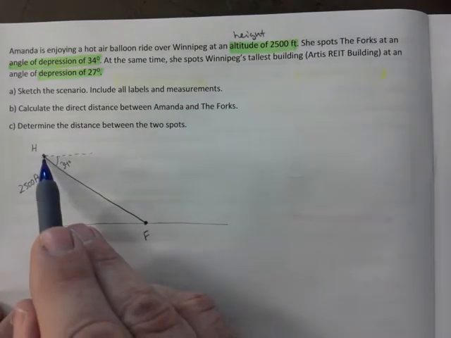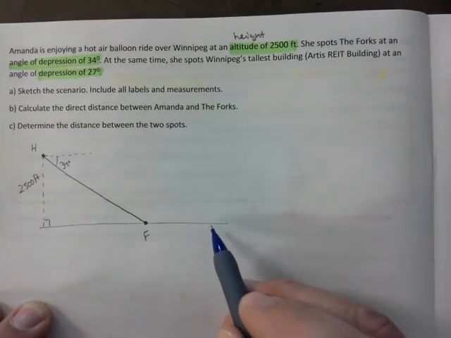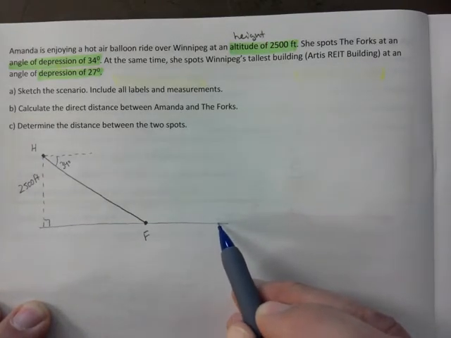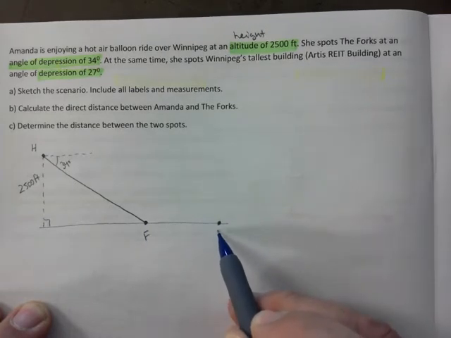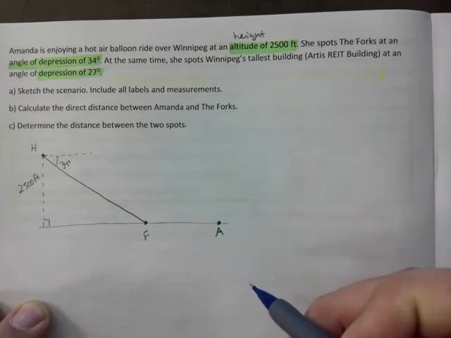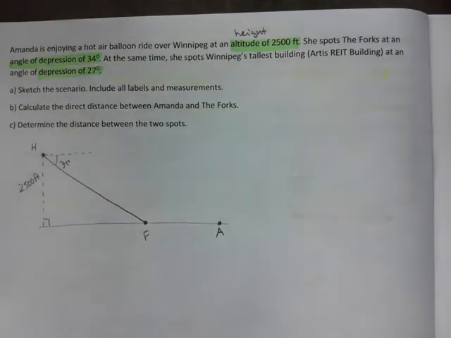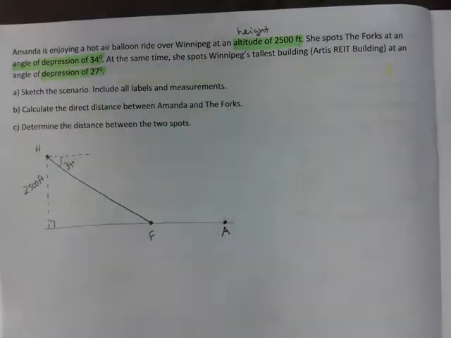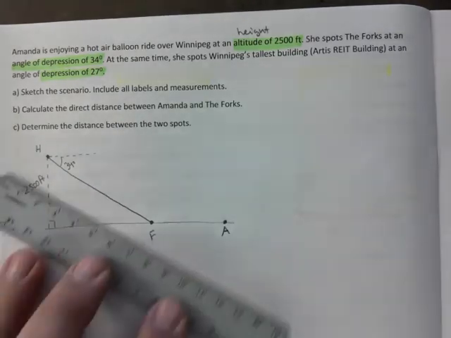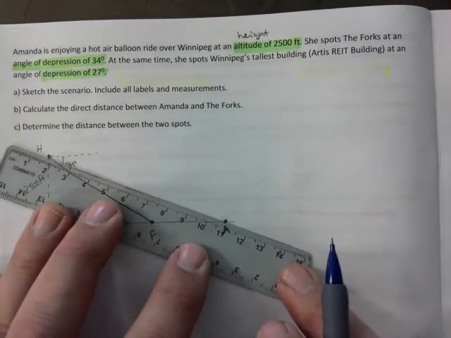From up there, the next building being noticed is probably somewhere a little further down, and we'll call that A for Artist Reed building. I'm going to use my ruler for this, if I can find it. There it is. We know that one is 27 degrees.